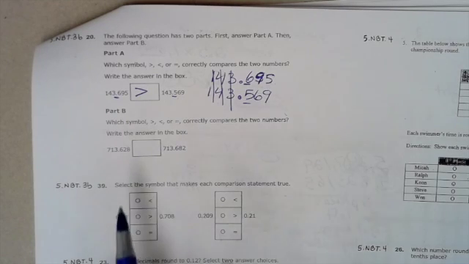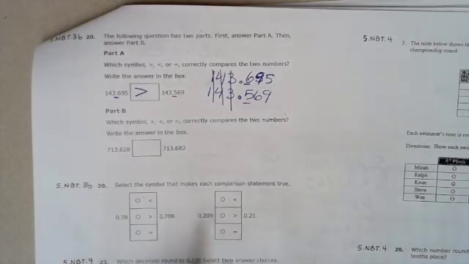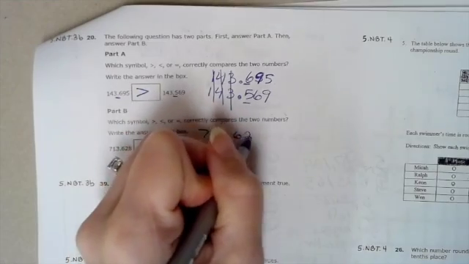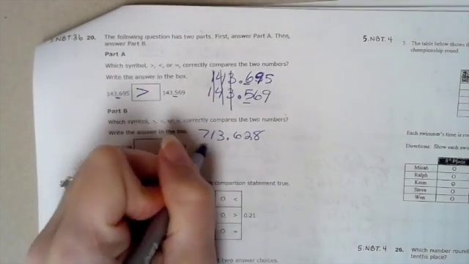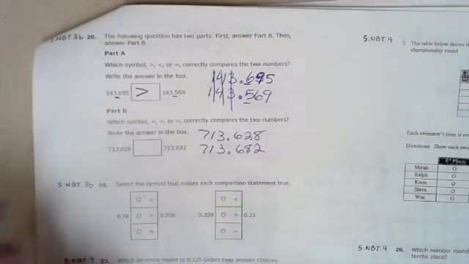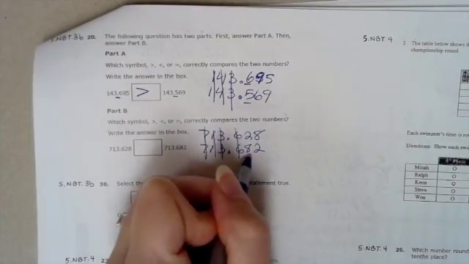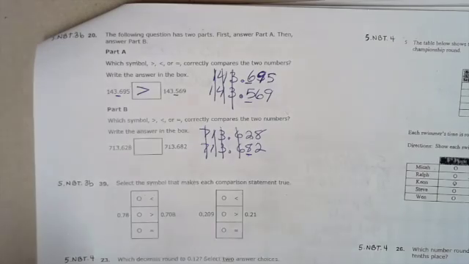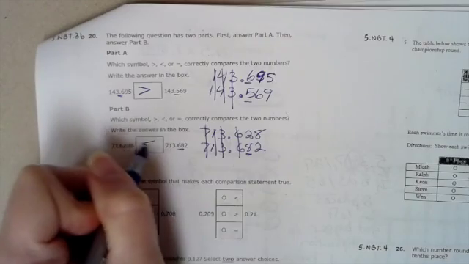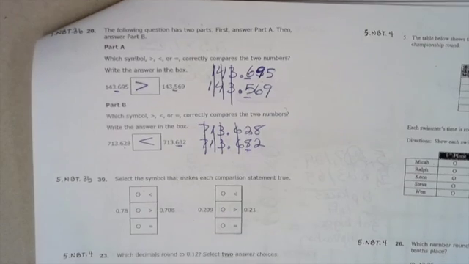Which symbol, greater, less, or equal, correctly compares these two numbers? We're going to line them up. 713 and 628 thousandths compared to 713 and 682 thousandths. Same, same, same, same. This 8 is greater than this 2. So that means this 2 in the hundredths place is less than this 8 in the hundredths place. So it is a less than sign that we put in the blank.